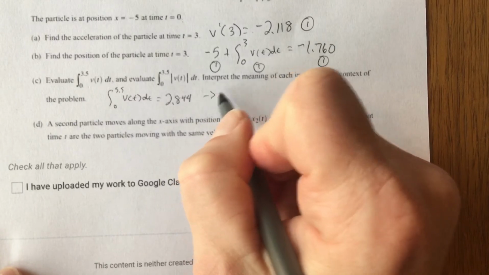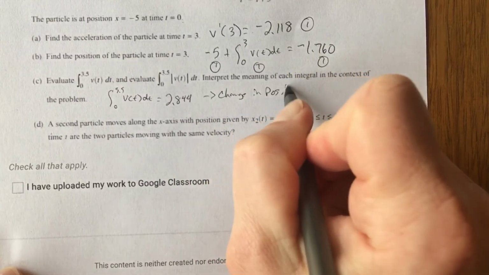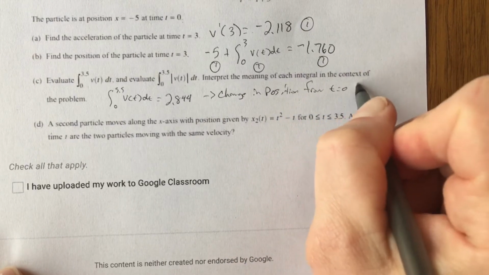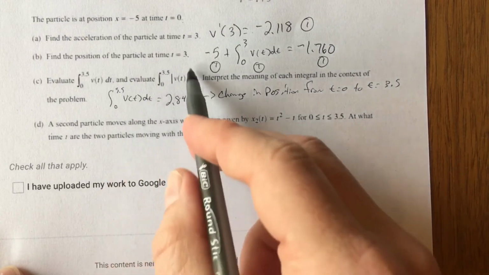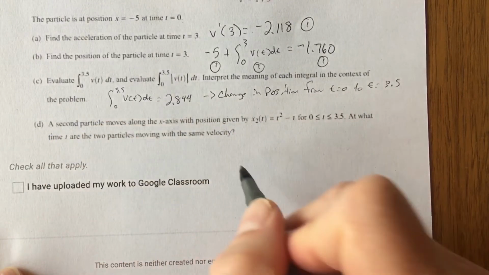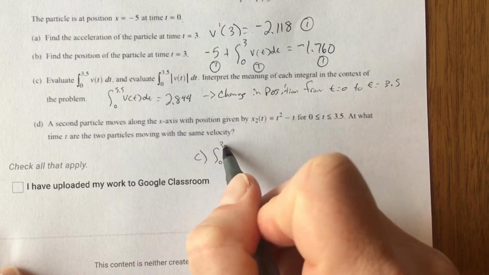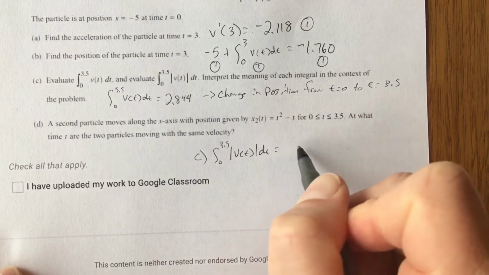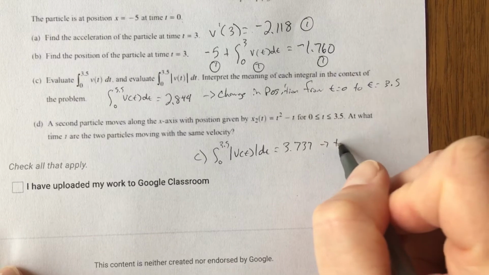And this is the change in position from t equals 0 to t equals 3.5. Okay? Then we'll do this other one down here. The integral from 0 to 3.5 of the absolute value of velocity is equal to 3.737. And that's the total distance traveled.